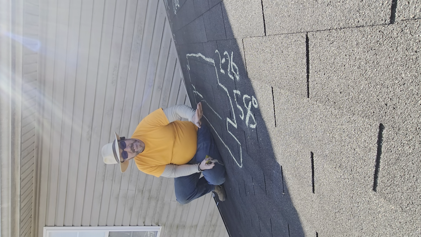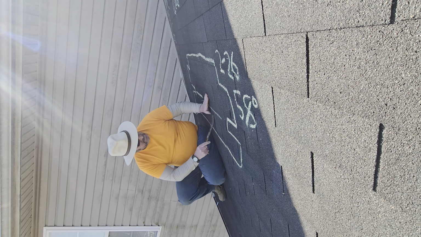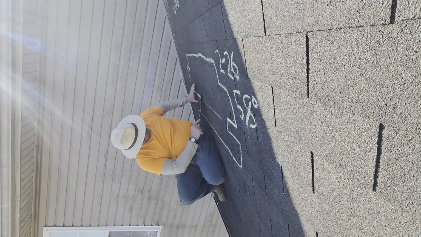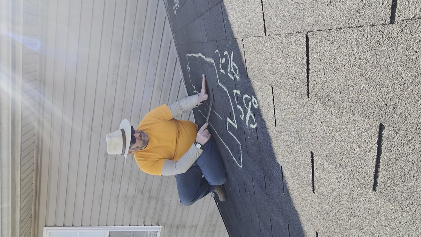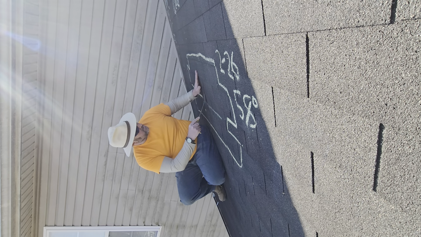I'm just putting my hand here as a guide in case there's any sudden movements. You don't want shingles to go flying up. Just going to work it under there to break the seal. And that one's trying to be lifted. Yep, that one's already lifted. It's not a great sign for the roof, but makes it a little easier on me.